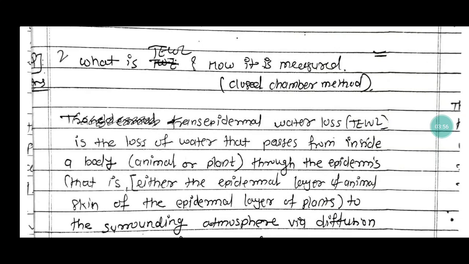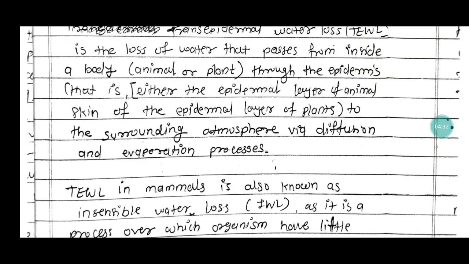So question number 2: what is TEWL? TEWL means transepidermal water loss. What is transepidermal water loss, and how is it measured? I am giving the answer, that is the closed chamber method. Transepidermal water loss is the loss of water that passes from inside the body of an animal or a plant through the epidermis, that is either the epidermal layer of the animal skin or the epidermal layer of the plant, to the surrounding atmosphere via diffusion and evaporation.